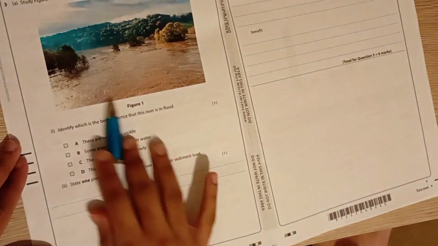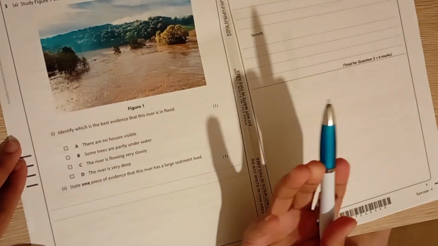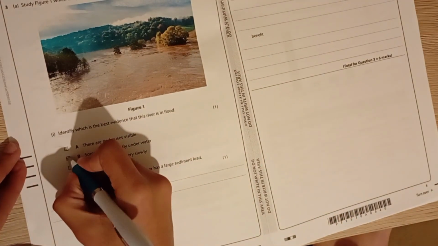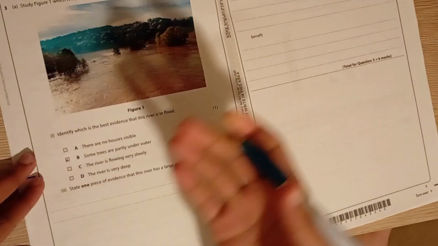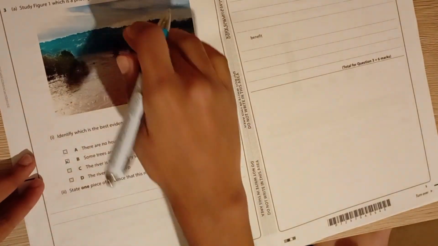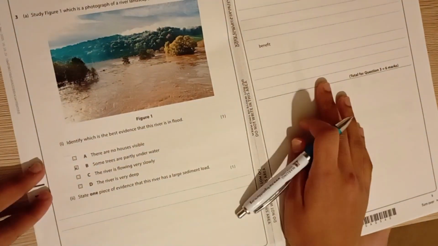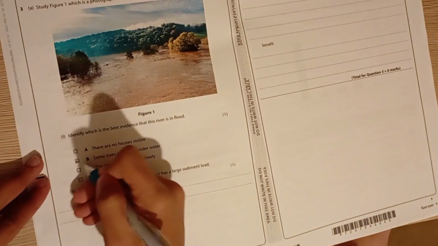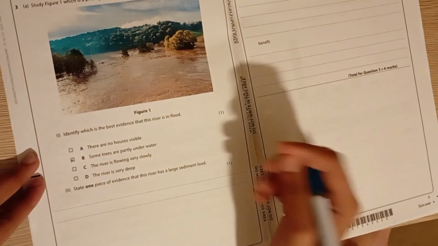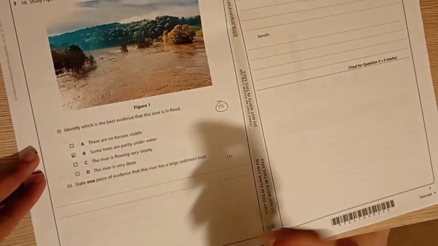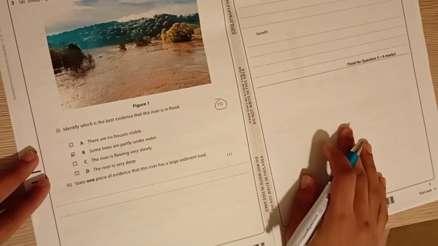Now, looking at here, we could just say, obviously, that some trees are partially underwater. You could just go through all of them using the figure, but I find it pointless, to be honest, because it's really obvious. But if you want to go through them, that is completely up to you.